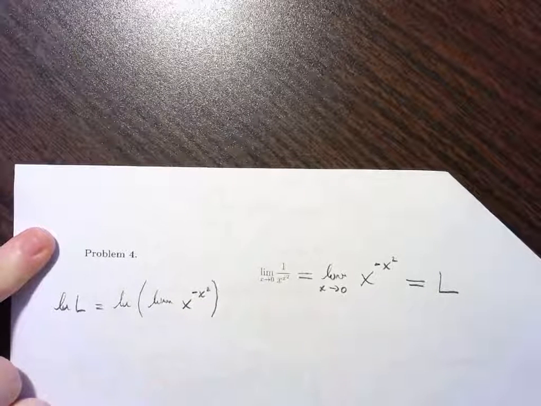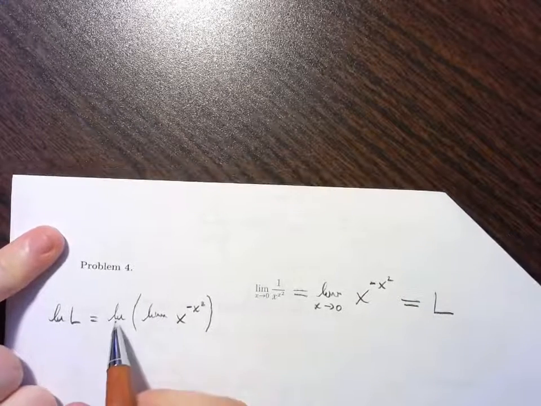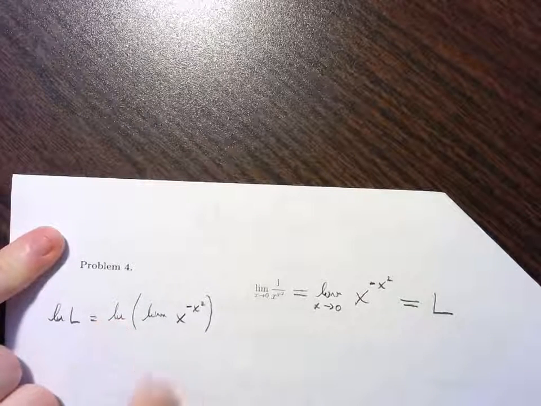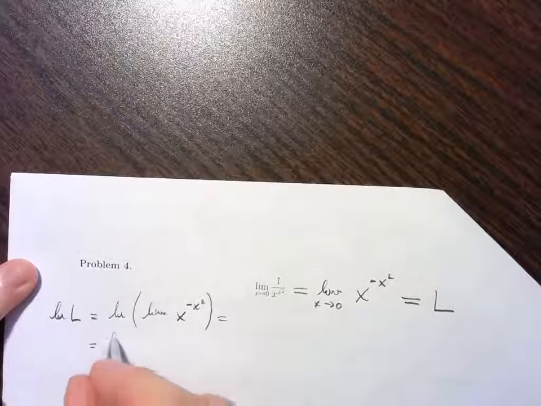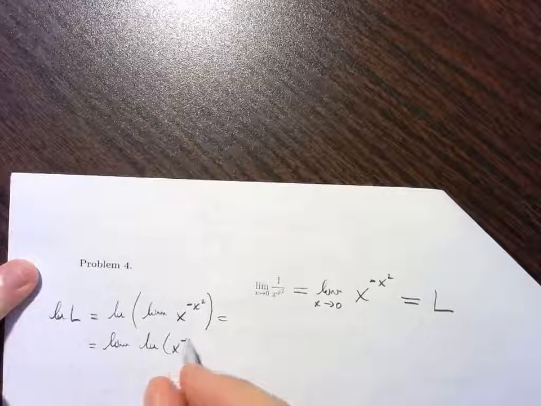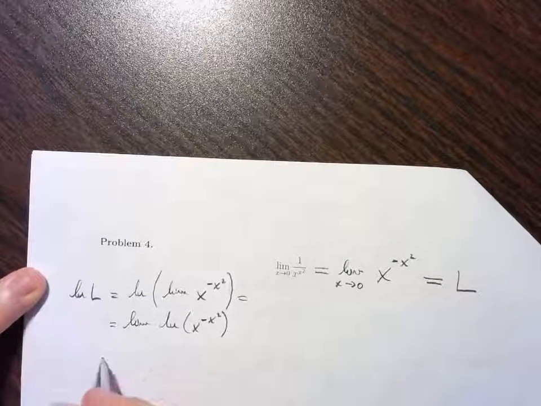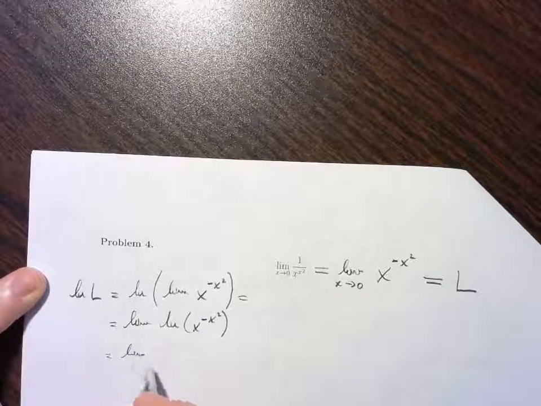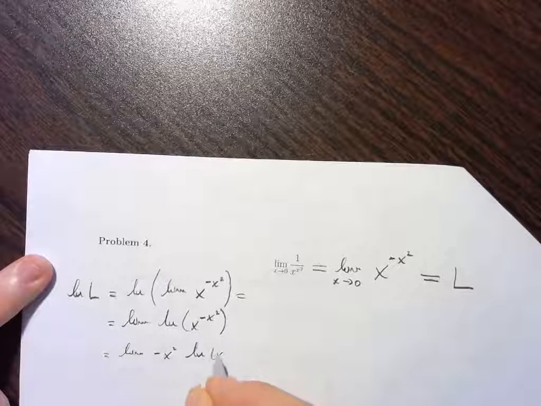And because the natural log is a continuous function, I'm able to pass the log inside the limit. So this is the same as the limit of the natural log of x to the power minus x squared. And now I use the properties of the log to bring this exponent in front. So this is the same as the limit of negative x squared natural log of x.